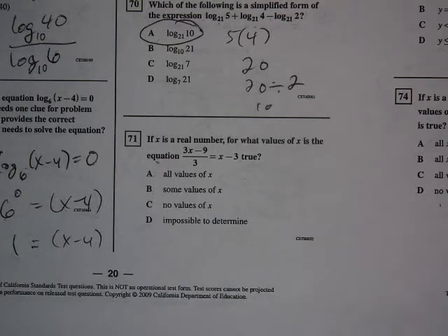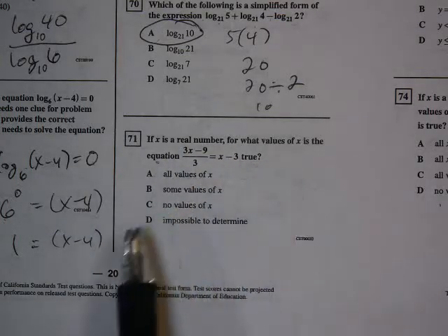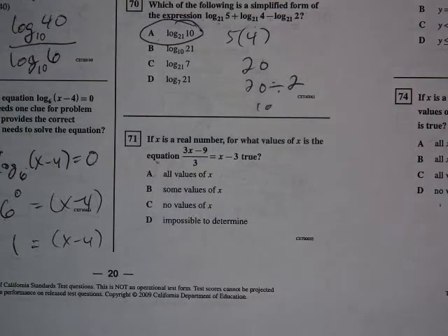Algebra 2 CST released, I'm going to go from 71 all the way through 76. And a lot of these are very similar types of questions. In 71, if x is a real number, for what values of x is the equation (3x minus 9) over 3 equal to 3x minus 3 true?